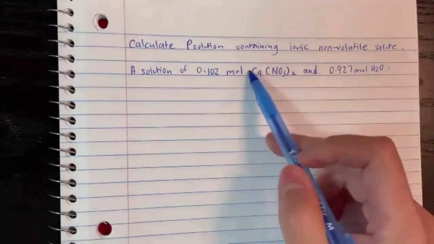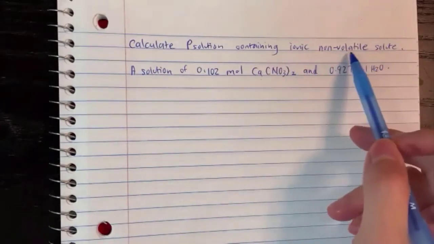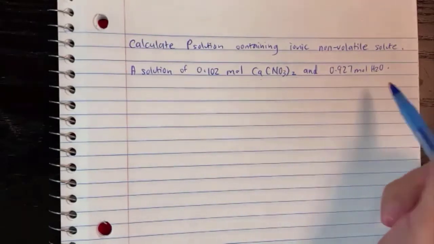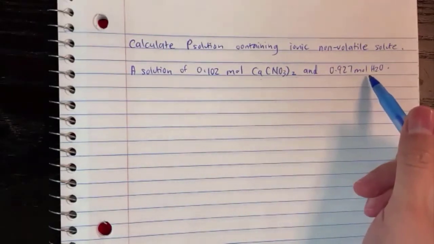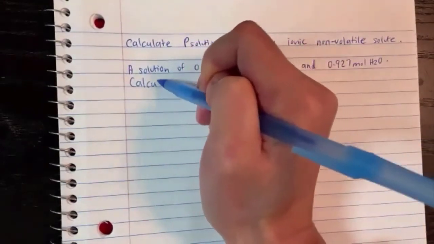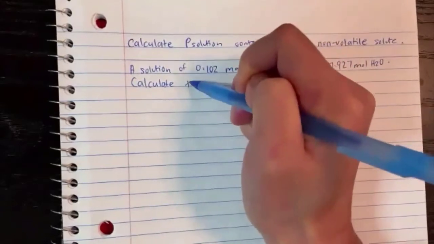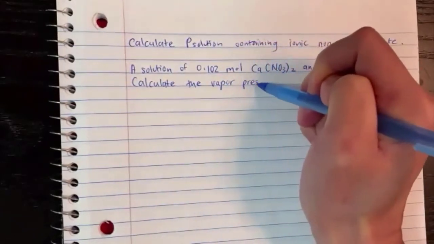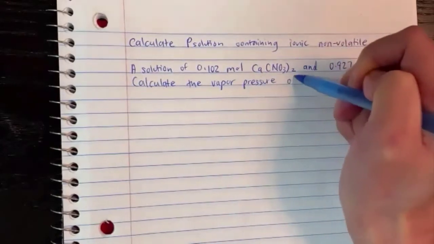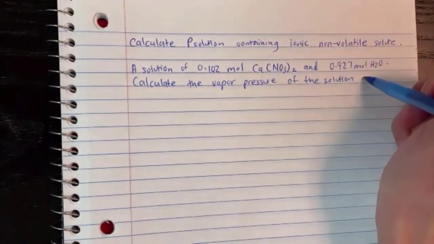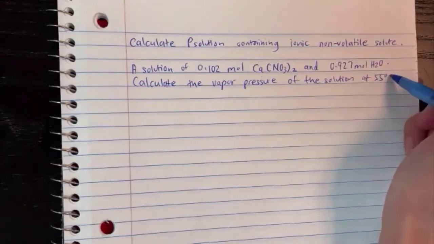We have calcium nitrate, which is non-volatile because you don't see salts just turning into vapor. It doesn't do that. But water can vaporize, right? Water can vaporize at any time. So the question says, calculate the vapor pressure of the solution at 55 degrees Celsius.